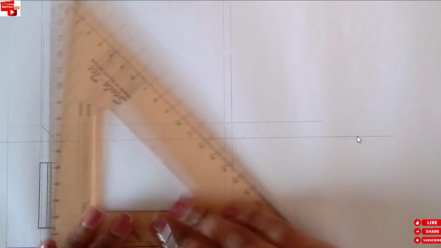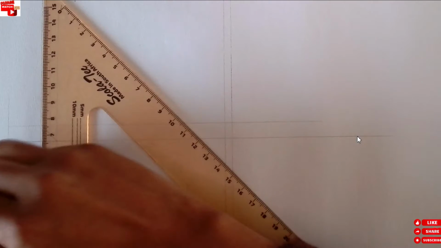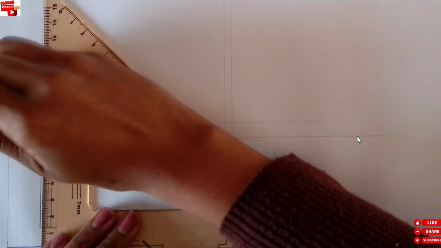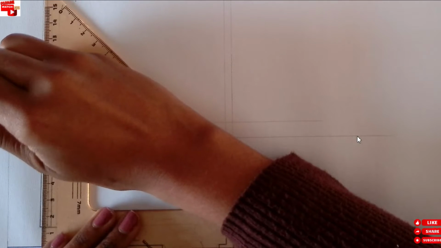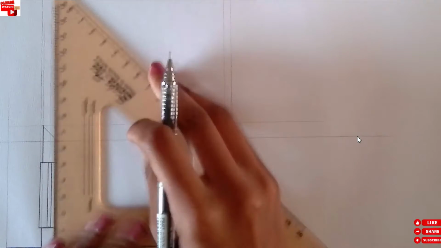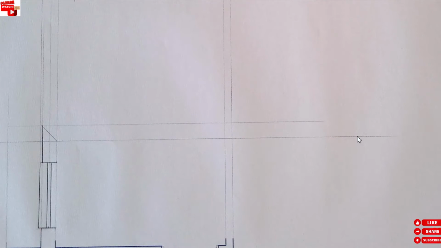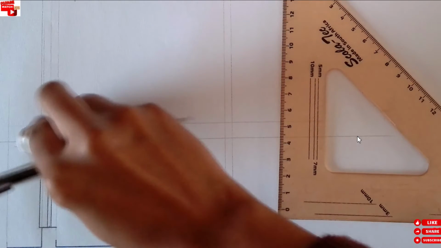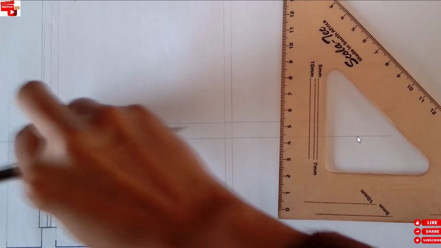So in, I can now extend my wall. So that is where the wall is. Oops, I need to erase this because the wall goes to the other side.